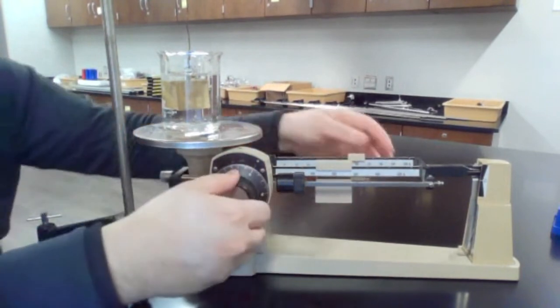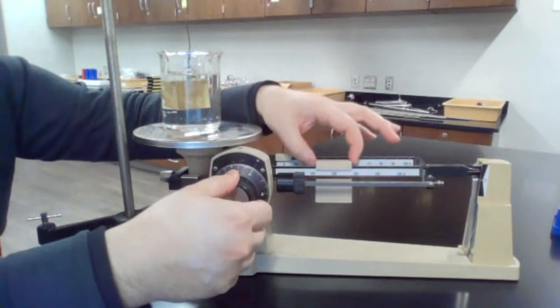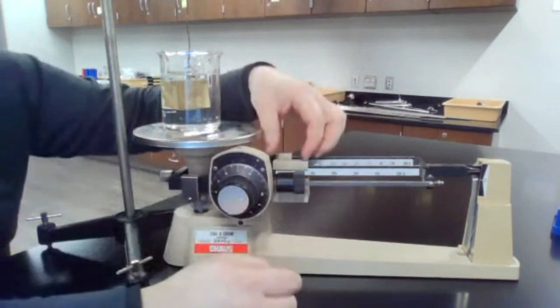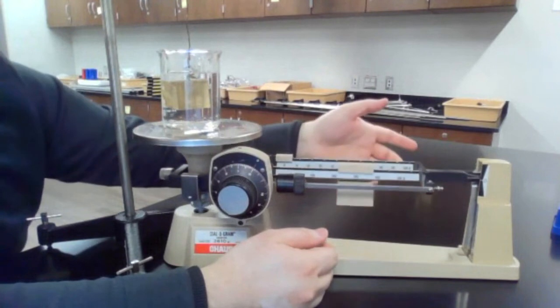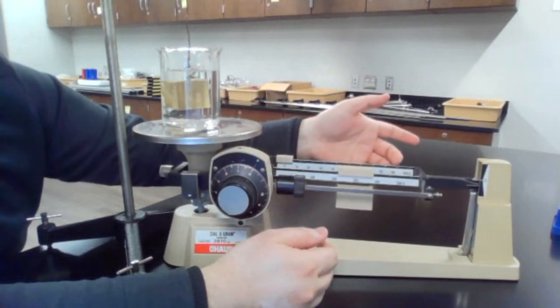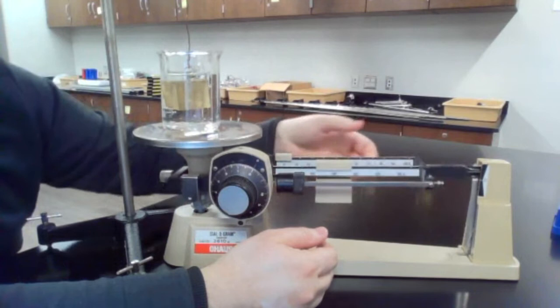All right, so we could go back and zero the balance out, but start with the 100s. So it's less than 300.